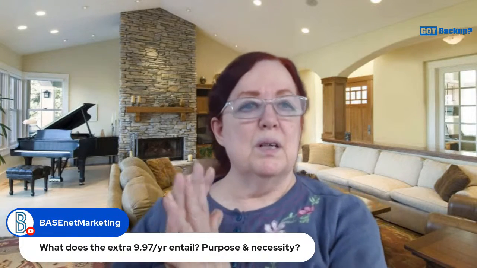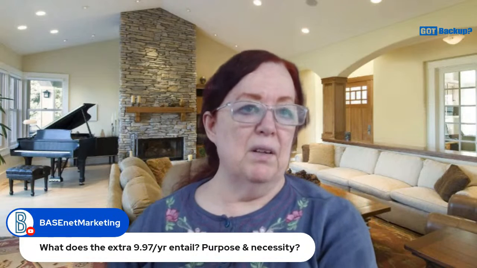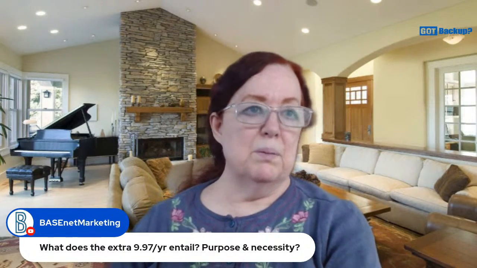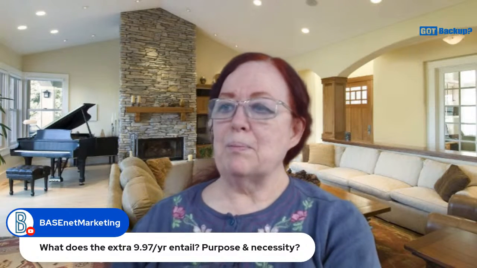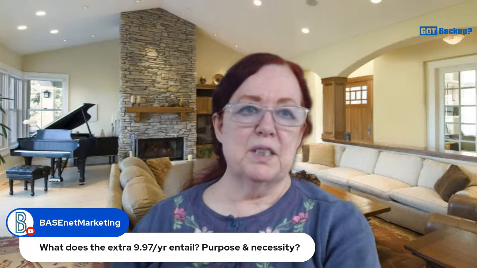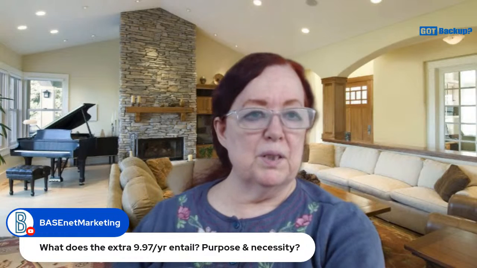What does the 997 entail? Purpose and necessity. It gives you the full ability to not only have your own account of 6T, you can invite 5 other people to be in your system that are members of your family or whatever. You have 6T of space to use. You also have the ability to offer it to other people because you have the full affiliate program I just showed you.